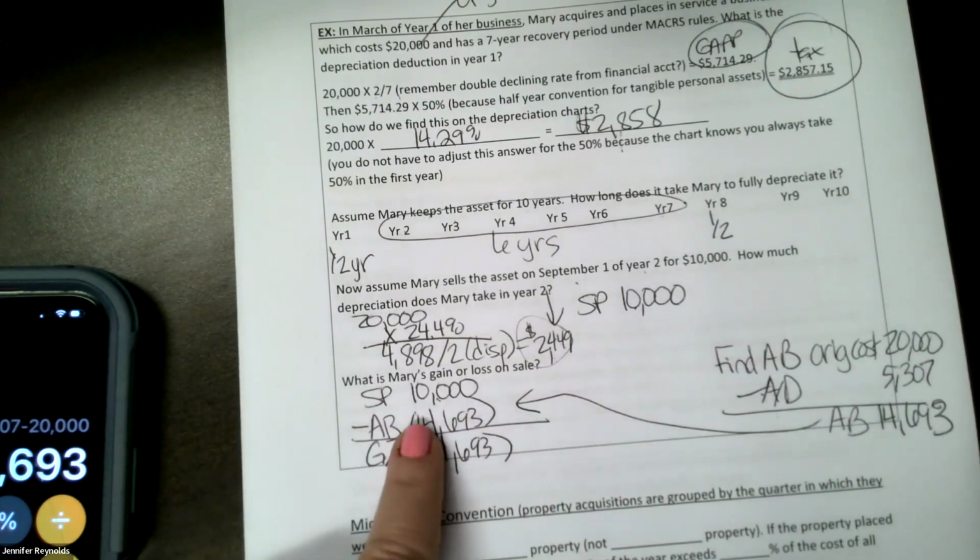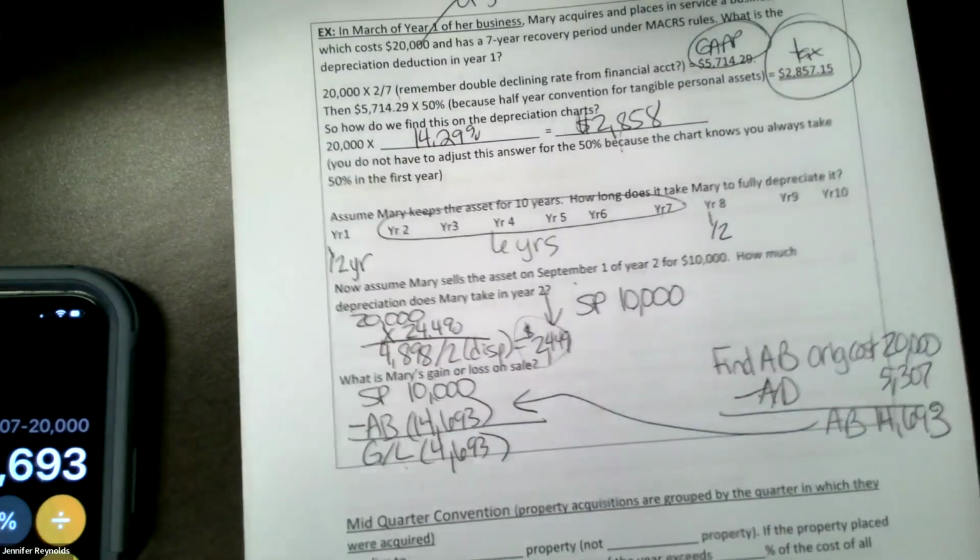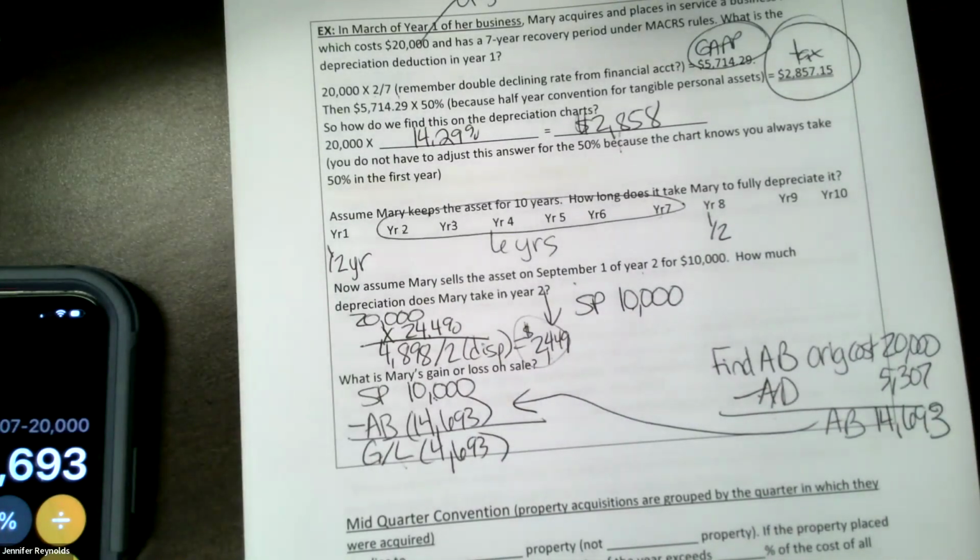My selling price minus my adjusted basis equals my gain or loss. I have a loss of $4,693. Okay, you good? Take another little break if you need to.